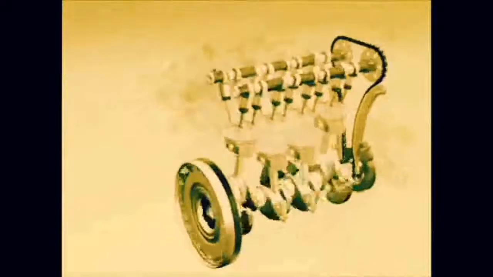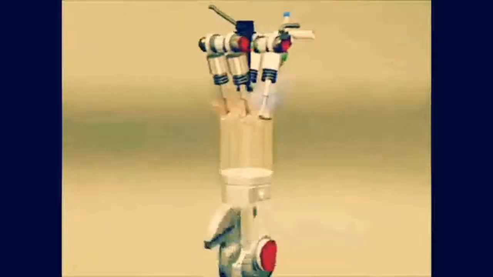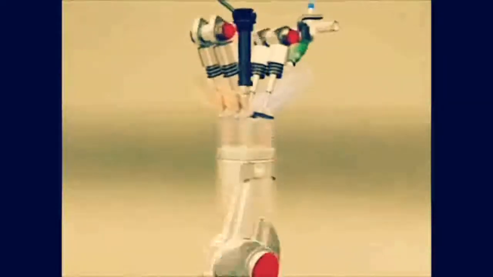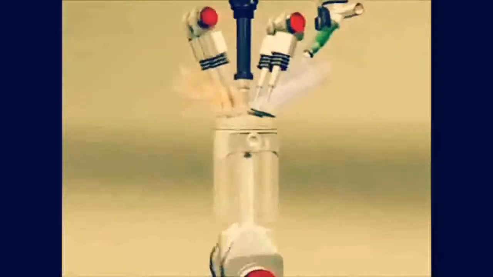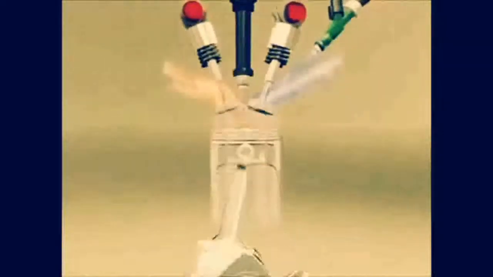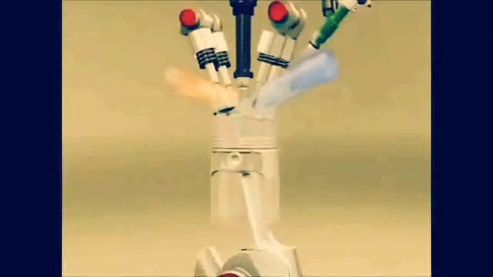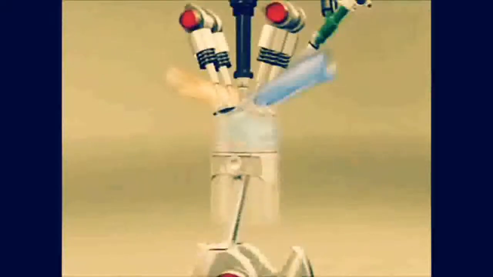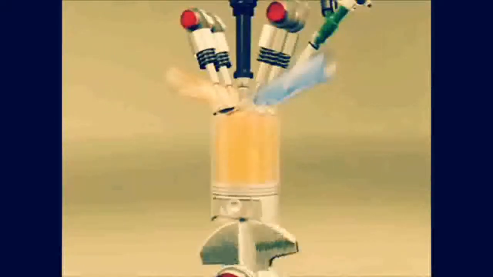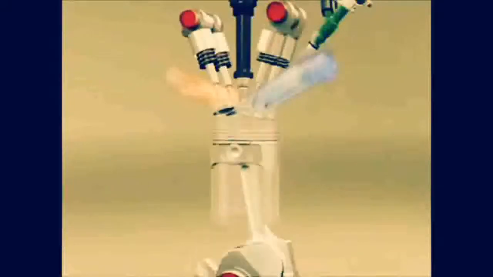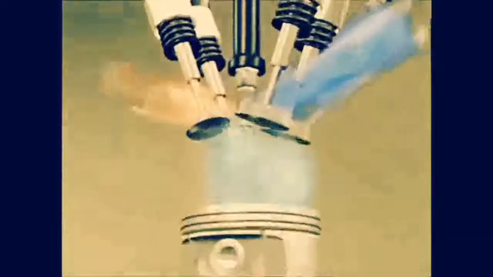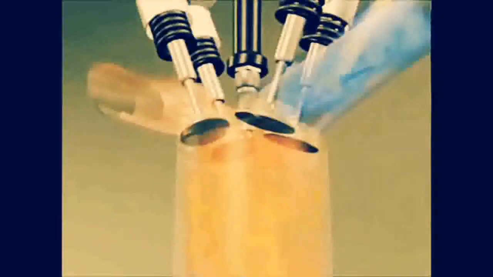We have a suction stroke, a compression stroke, a combustion stroke, and an exhaust stroke. As you see, we have those different components. We have an intake valve on the right one, and the exhaust valve on the left one. Then we also have a spark plug at the middle of those valves and the fuel injector at the back of the intake valve.